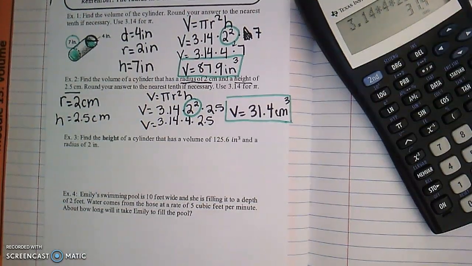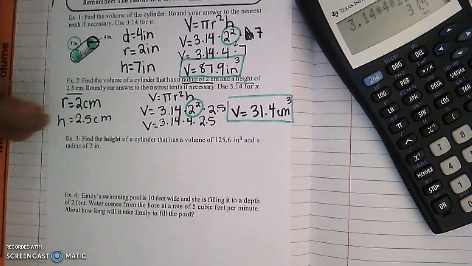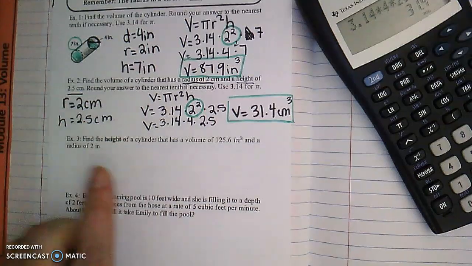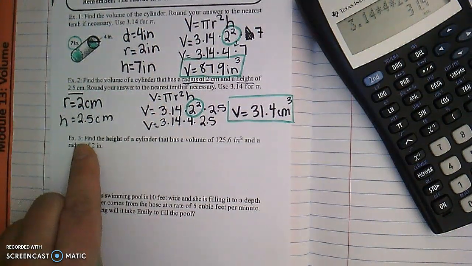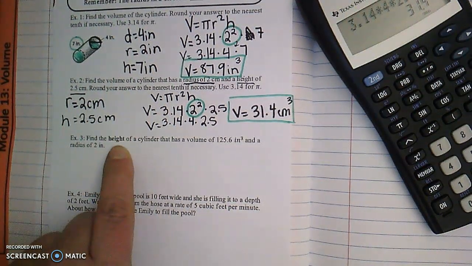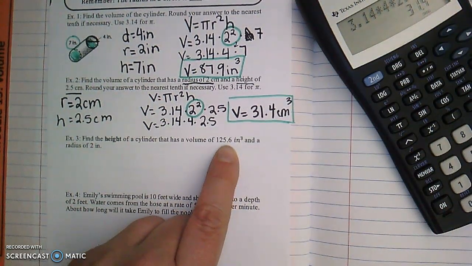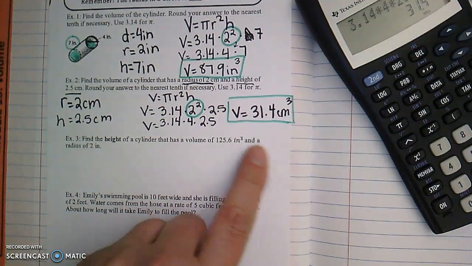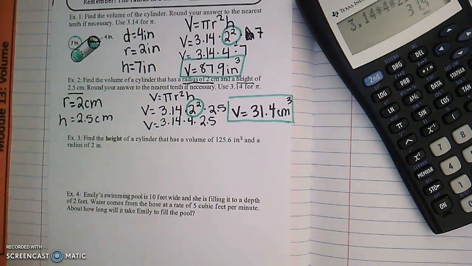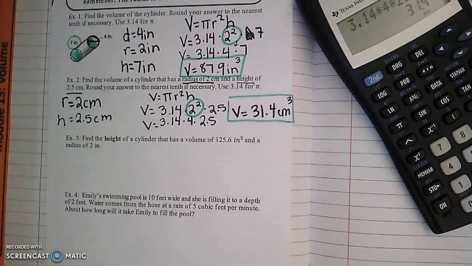Now, example 3 is a little bit different. In the first 2, we were trying to find the volume. If you look at example 3, it's asking us to find the height of the cylinder, given that the volume is 125.6 cubic inches. It also has a radius of 2 inches. So we're going to be doing a little bit of algebra here. Rather than just plugging and multiplying, we do have to manipulate the problem a little bit differently.